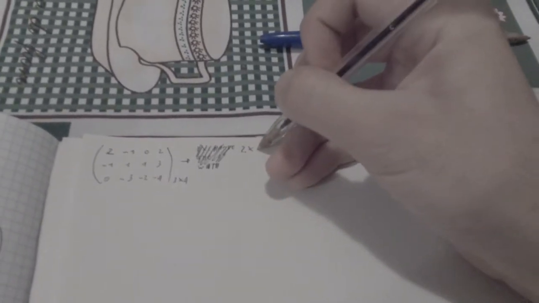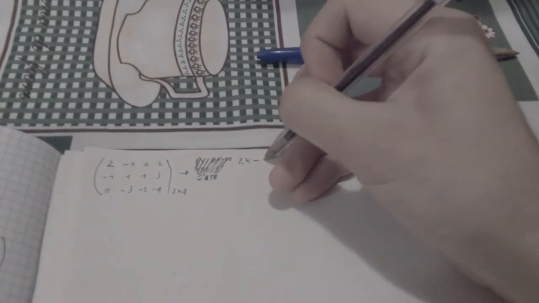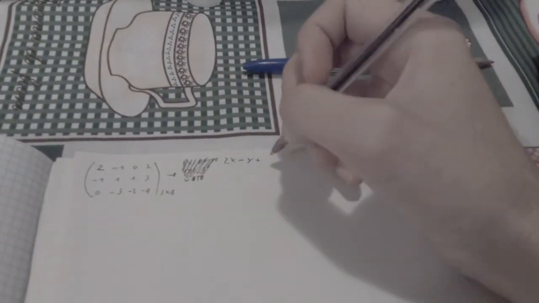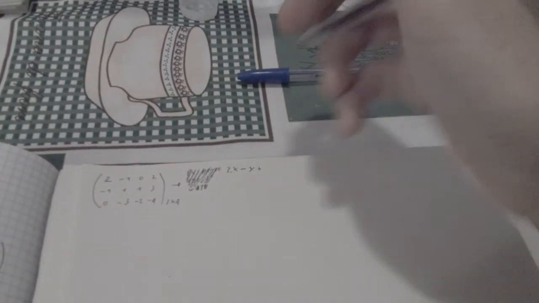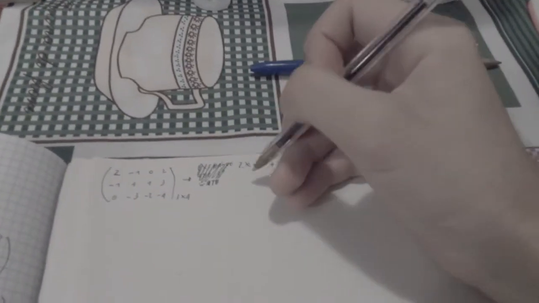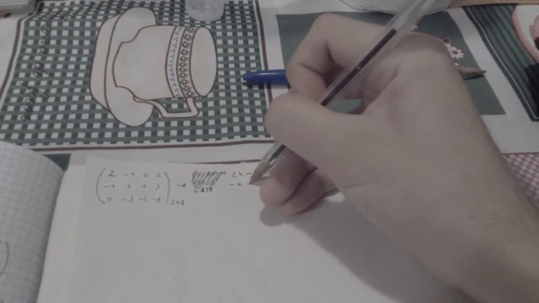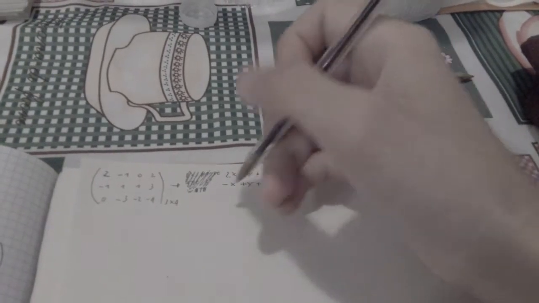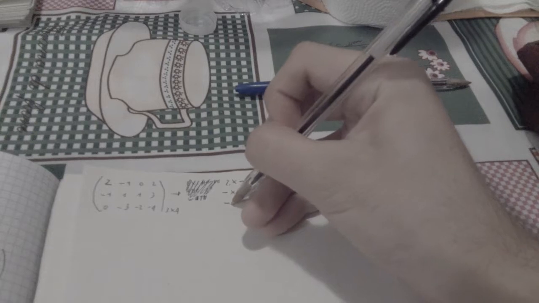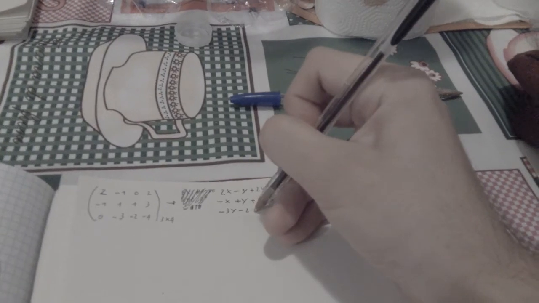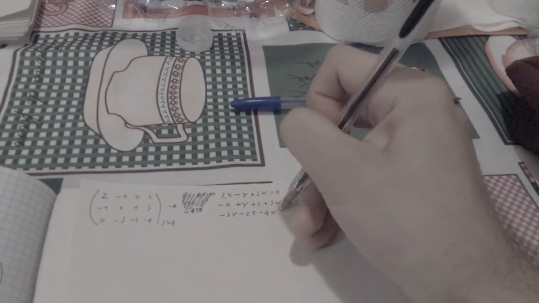I'm pretty sure you have seen this in your first calculus class, like 2x minus y plus 0z plus 2w equals 0, and then negative x plus y plus z plus 3w equals 0, and then negative 3y negative 2z negative 4w equals 0.